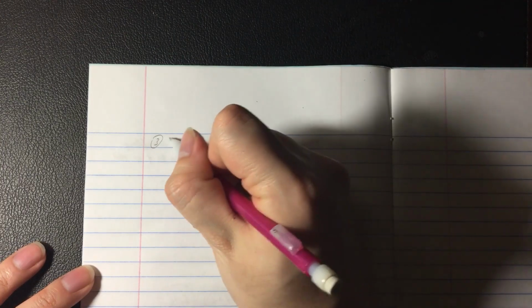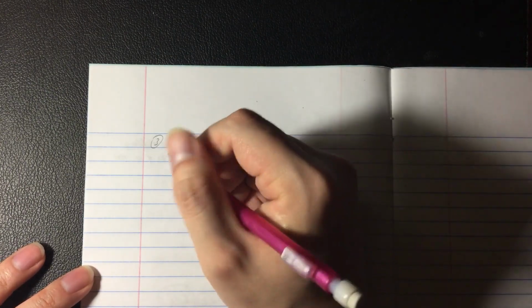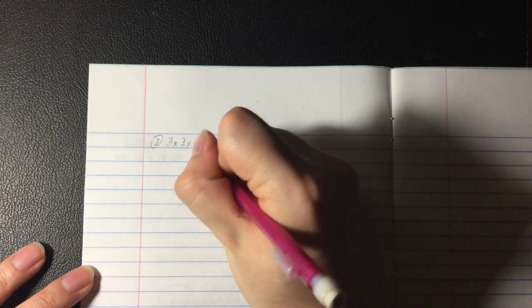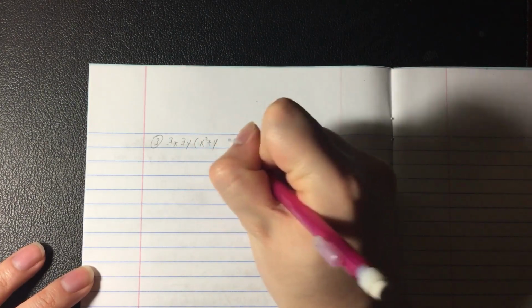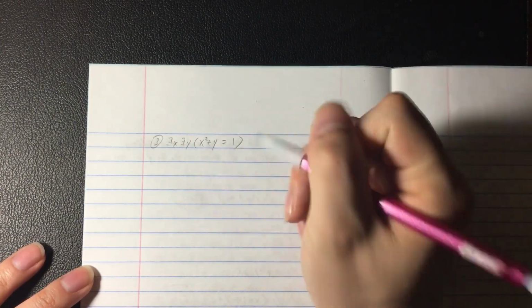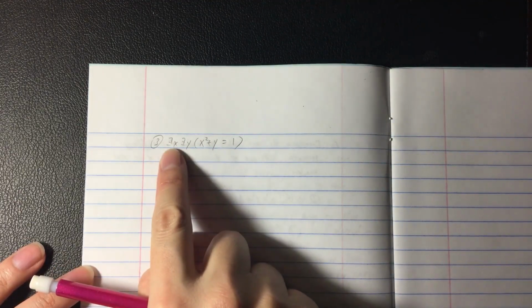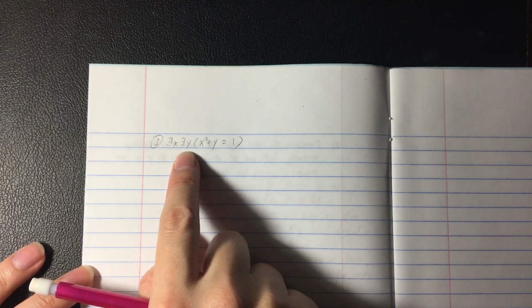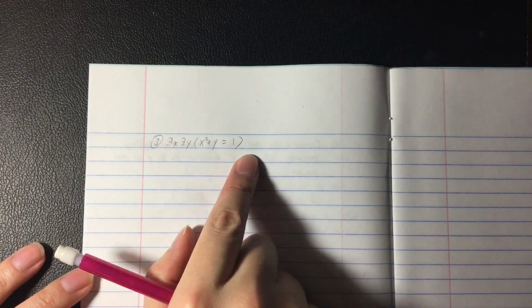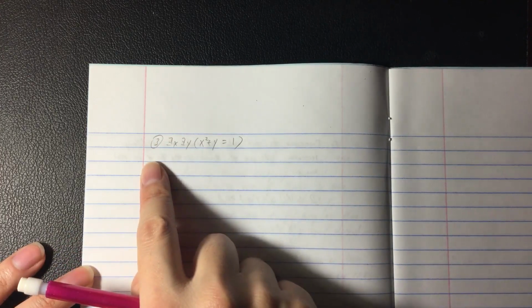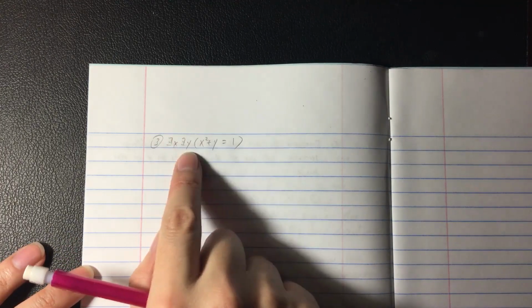Next, there exist x, there exist y, such that x squared plus y is 1. Is this statement true? If I can find one pair of x and y to make this statement true, then this statement will be true.